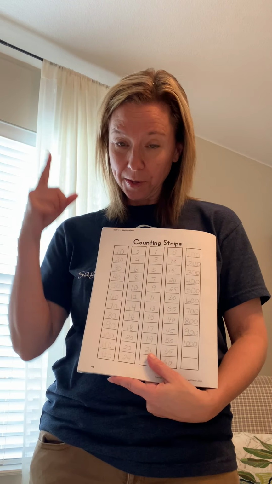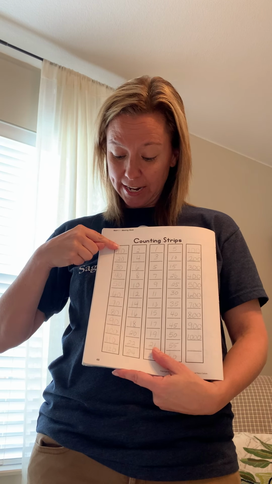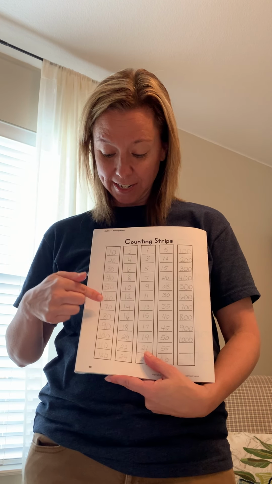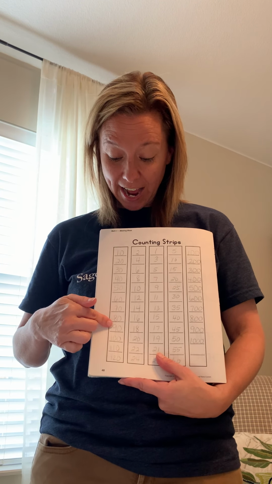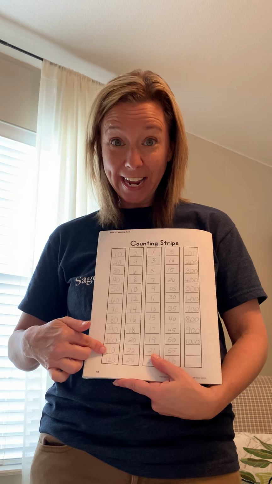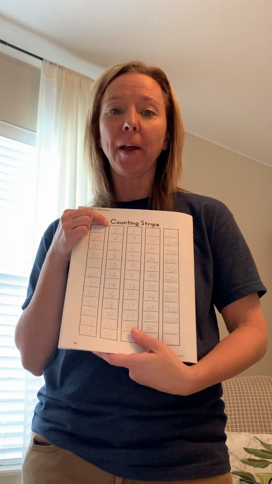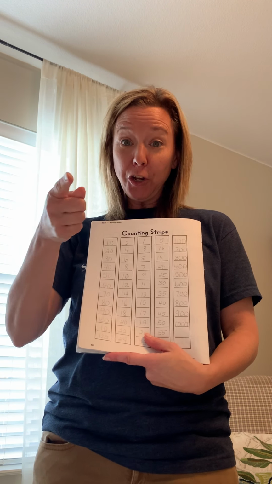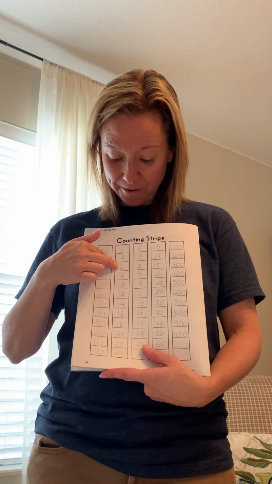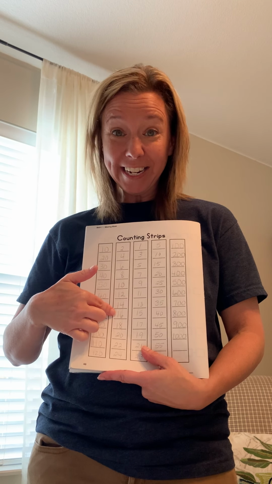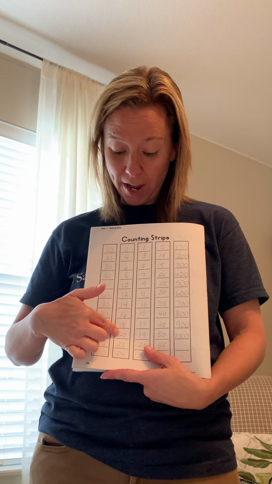Here we go. Pointy finger and 10, 20, 30, 40, 50, 60, 70, 80, 90, 100, 110, 120. Good. All right, let's count by our even numbers with 2. Here we go. Ready? Nice and loud. 2, 4, 6, 8, 10, 12, 14, 16, 18, 20, 22, 24.